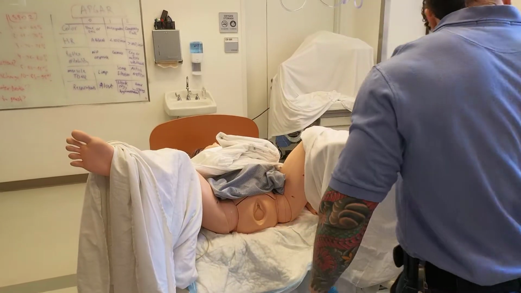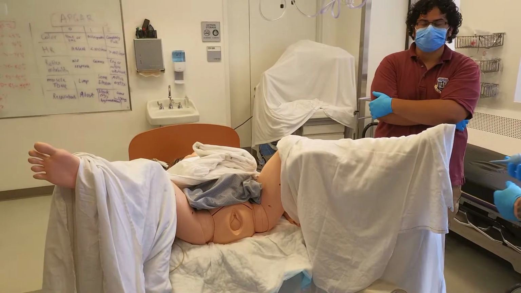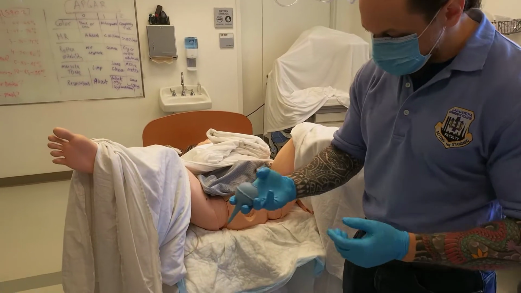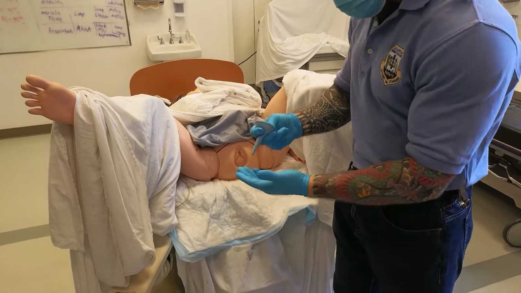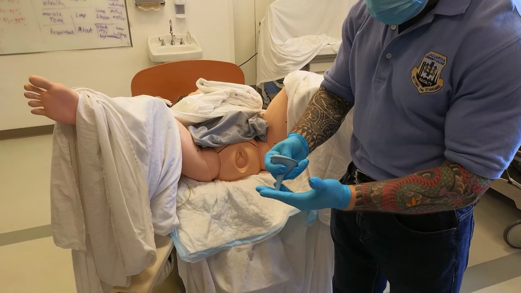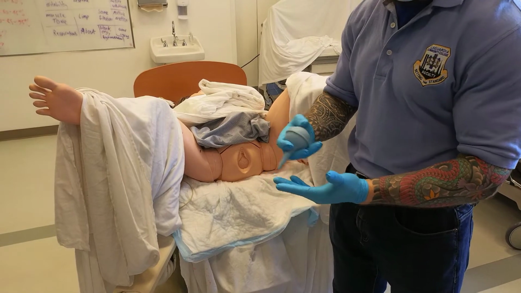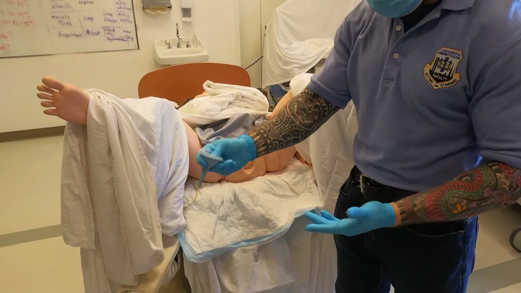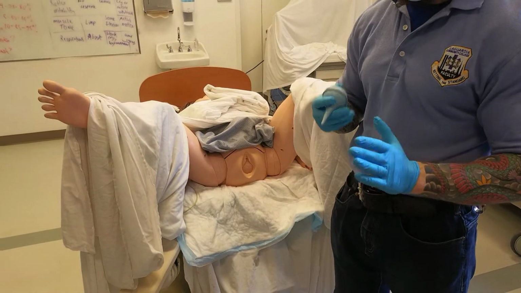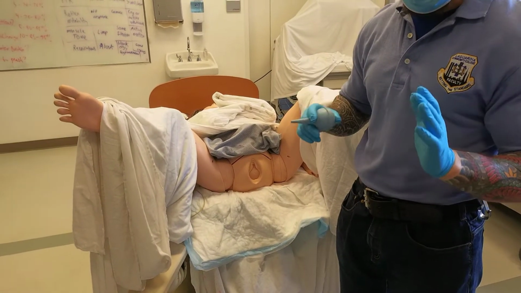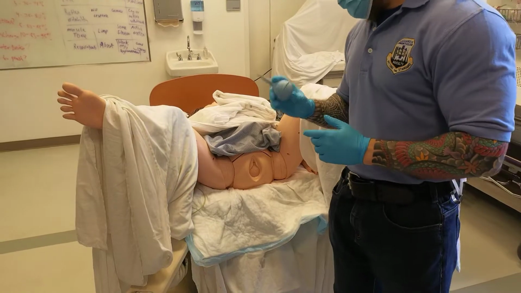There's also in the OB kit a bulb syringe, right? How it works is you first depress it, and then if you need to suction, you introduce it to the mouth and nostrils, and then you let it go, and it will fill back up. Then you clear it in between, push it down, put it in the mouth, and it will pull up the secretions if need be, right? If the baby is vigorous, you're not going to use it, right? All right, so this is one of them.